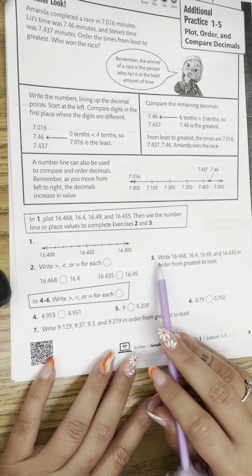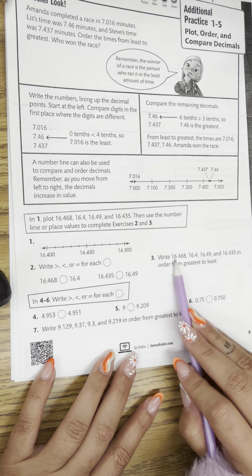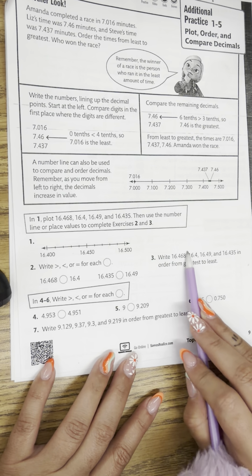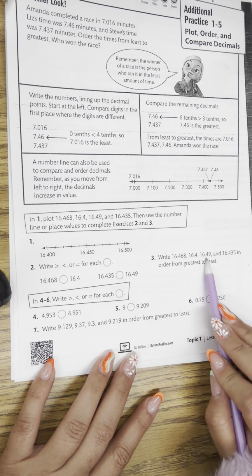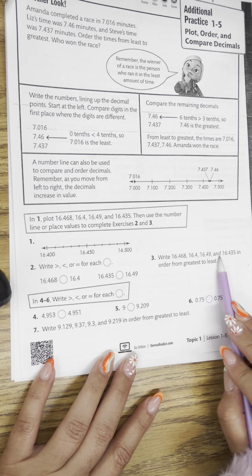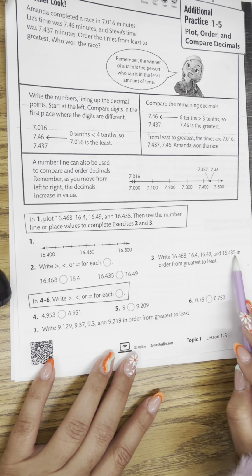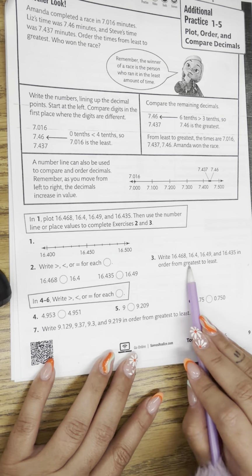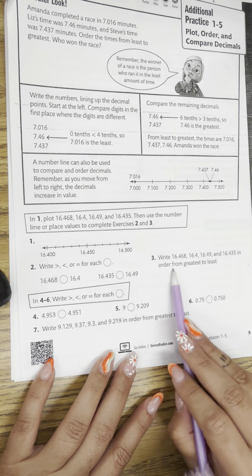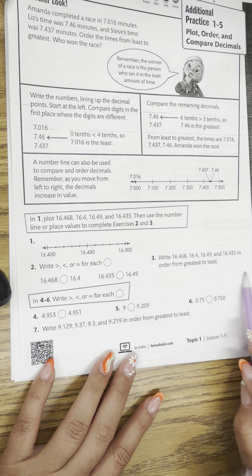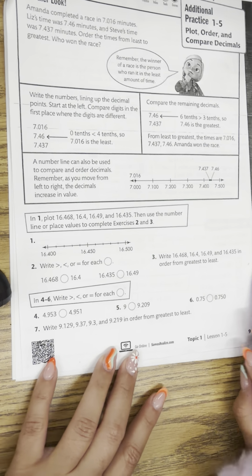For number 3, you're going to write 16 and 468 thousandths, 16 and 4 tenths, 16 and 49 hundredths, and lastly 16 and 435 thousandths in order from greatest to least. So that is descending order. Start with the biggest number all the way to the smallest number.